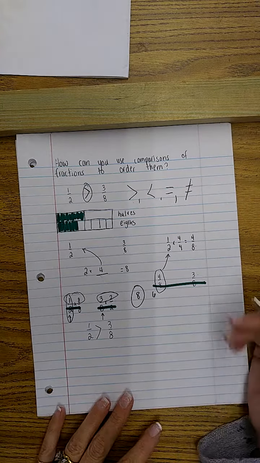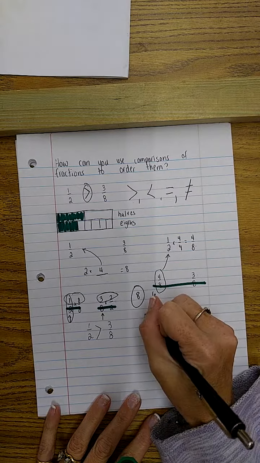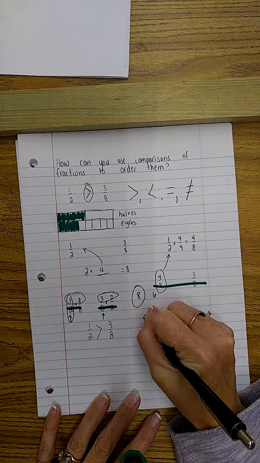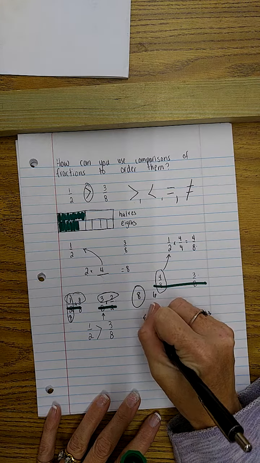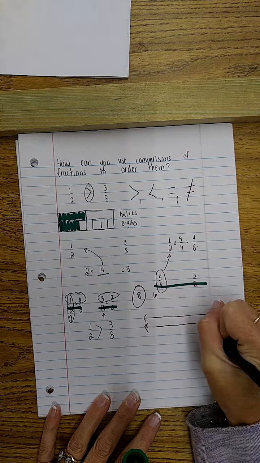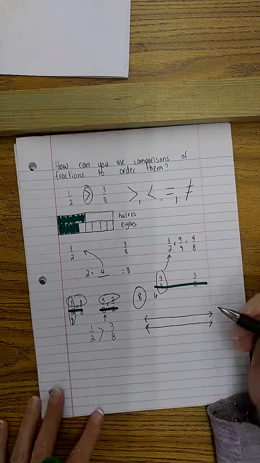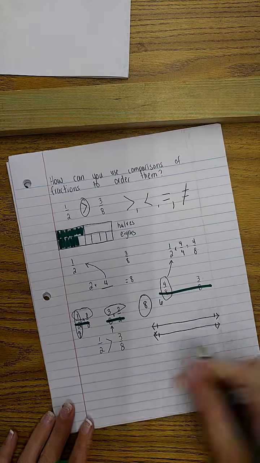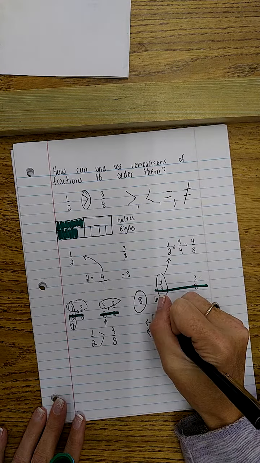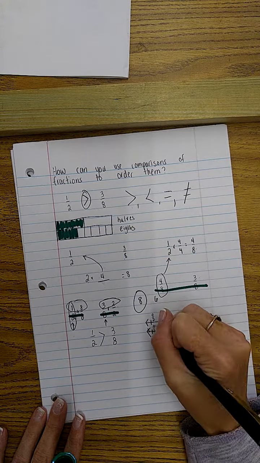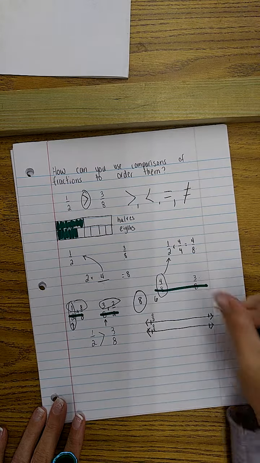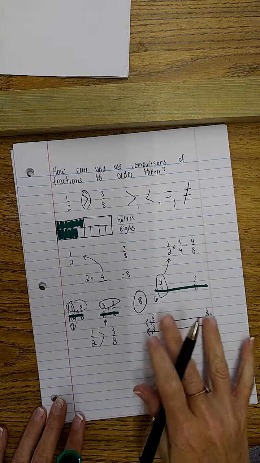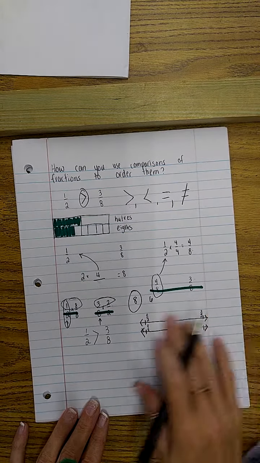We also have number lines. You have to make sure that your number lines are equal in length, so they need to be the same. And we mark our number lines the same. So you see how I do it evenly like that. This one is 0/2 because we always start with 0. This is 0/8. This is 2/2 because that's one whole. Remember, fractions are part of a whole, so we only need to go to one whole.